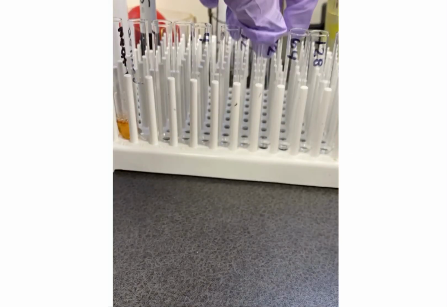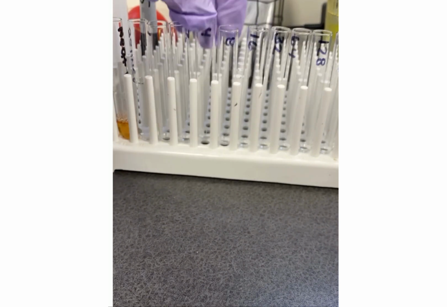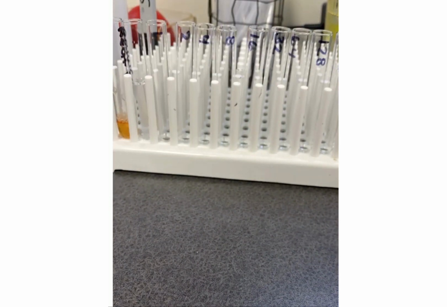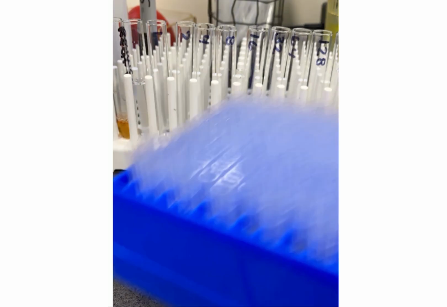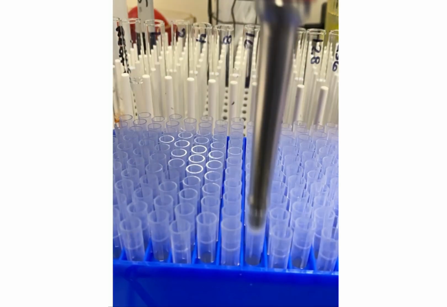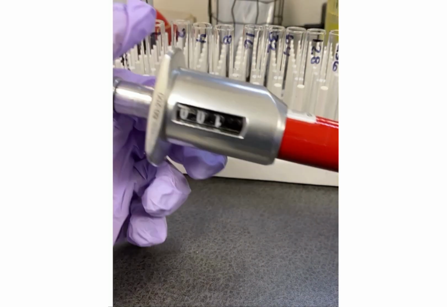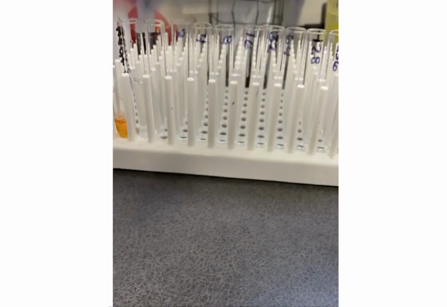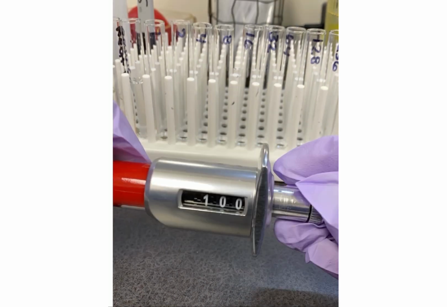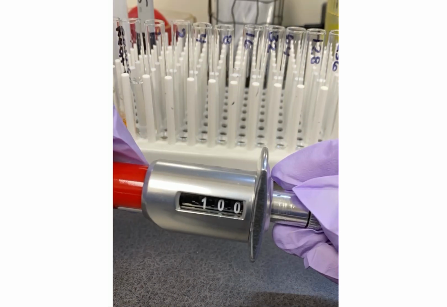Now that I've added saline to tubes 2 through 512, I'm going to add my patient plasma to begin my titration of serial dilutions. I'll need more than one pipette tip. We use separate pipette tips for each dilution to reduce carryover between mixing. I'll take a brand new pipette tip and I'll add 100 microliters of patient plasma to tube number 1. Recall that tube number 1 has no saline in the tube.